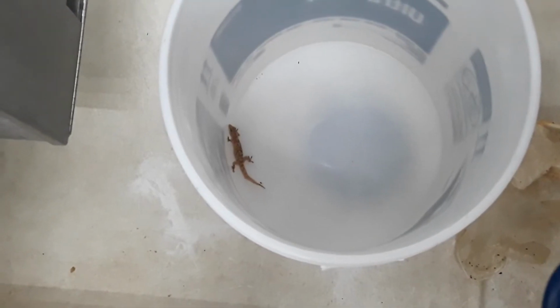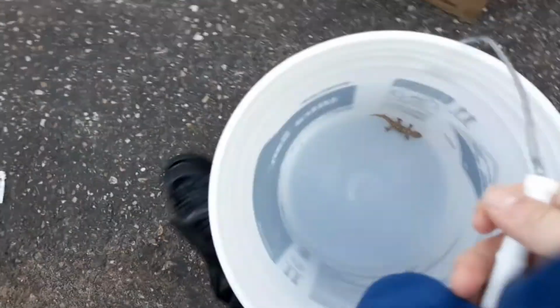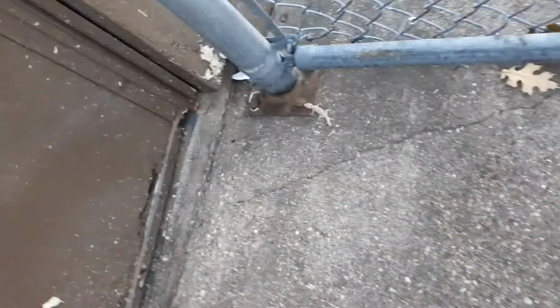Good thing I noticed. Alright, back outside with you. That's it. Alright. Out of the bucket. I need this bucket for water, and you are in the bucket, so unless you want to drown, I will get you out of there. There we go. Have a fun life. Bye-bye.